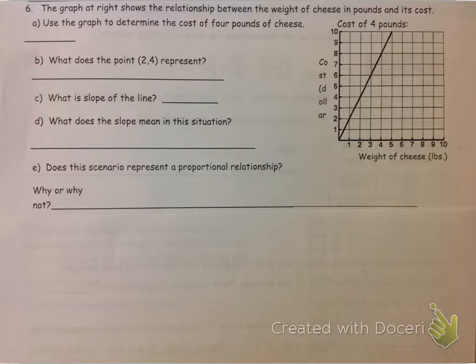The graph at right shows the relationship between the weight of cheese in pounds and its cost. So letter A, use the graph to determine the cost of 4 pounds of cheese. So I would simply go to the graph, read it carefully. The x-axis is saying weight of cheese. This says cost per dollar. So I would go to 4 pounds, I would go all the way up, and then I would see that it costs $8.